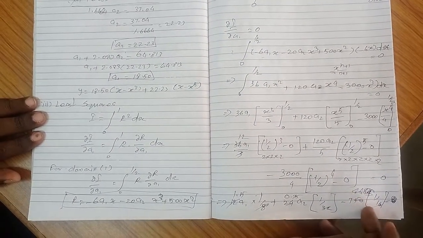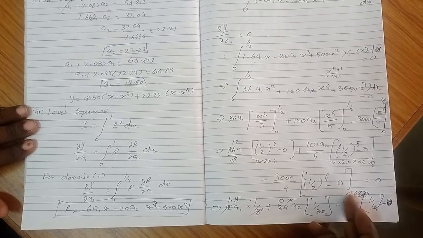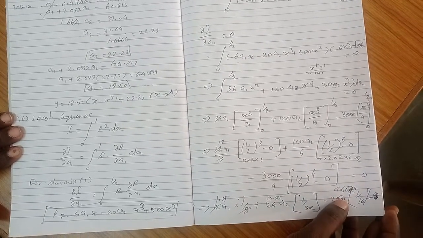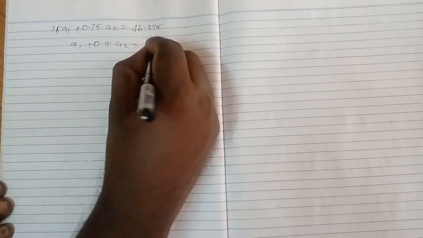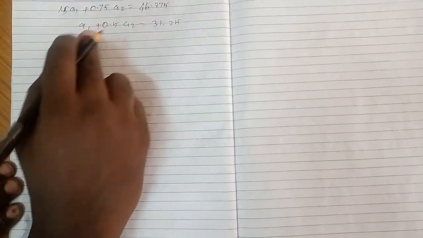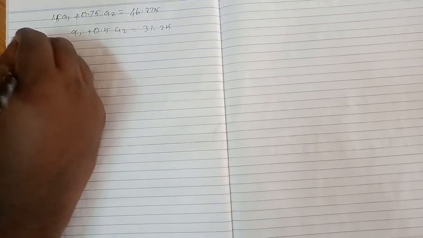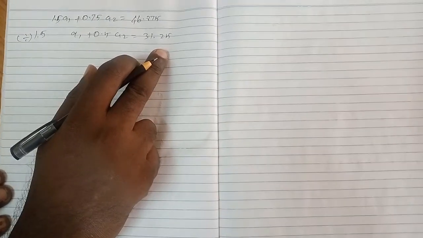The common term does not have any variable, so we can move this term to the right hand side, which is 46.875. So it is equal to 46.875. Likewise, I can frame the further equation. So a1 plus 0.5a2 is equal to 31.25, if I divide the total equation by 1.5, I get this kind of equation.